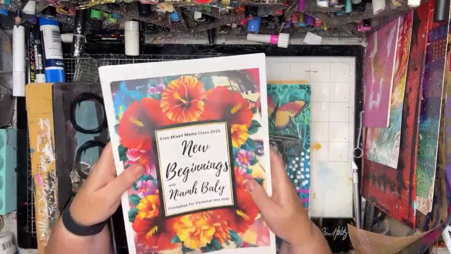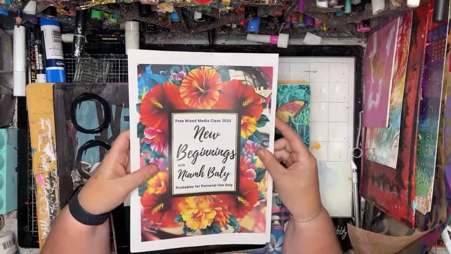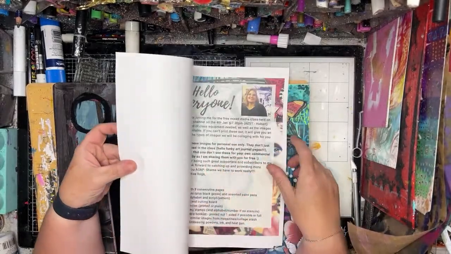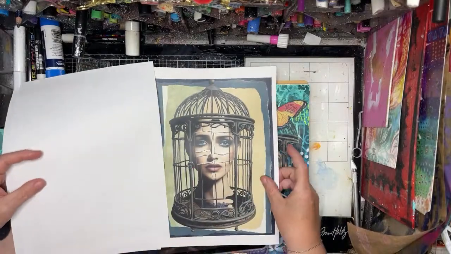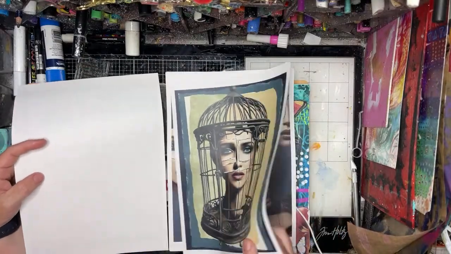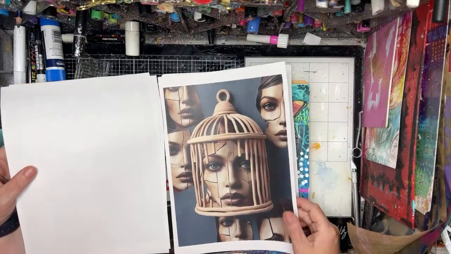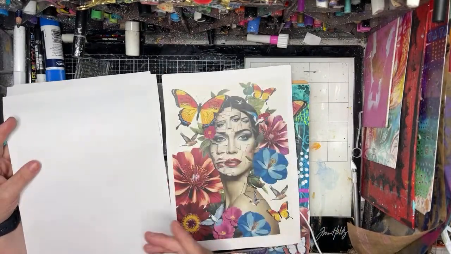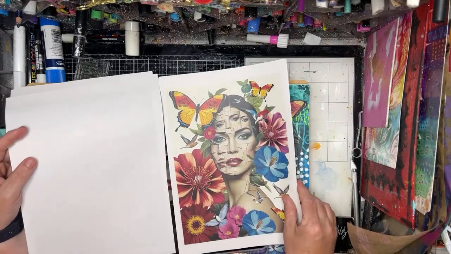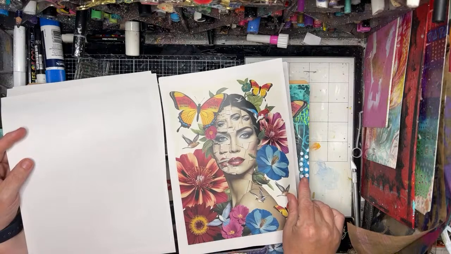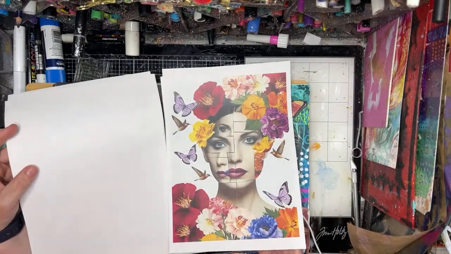If you have been able to, these are the printables that I have done for this class. You don't need to use these, but these are the types of images we're using in the class. You don't have to have a woman in a cage, just a picture of someone. It could be a picture of you, but big blooms, birds, butterflies, whatever takes your fancy. The Tim Holtz butterfly, a transparent, whatever you have got will work.